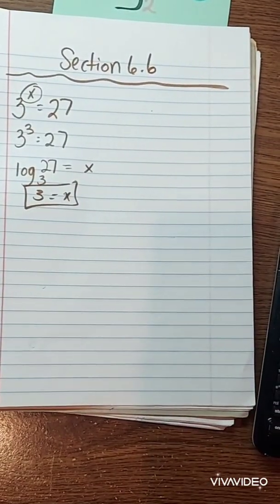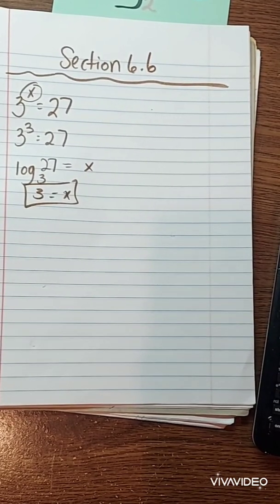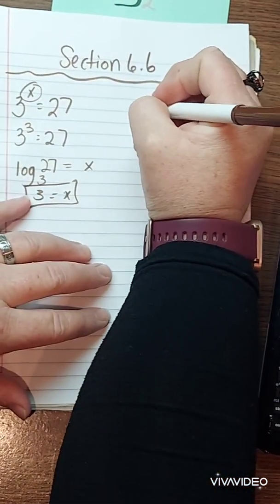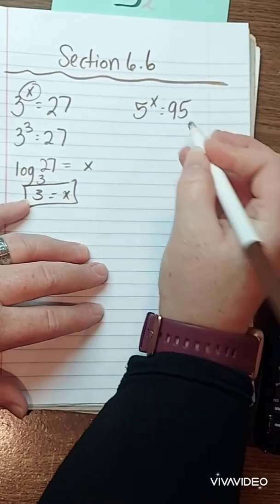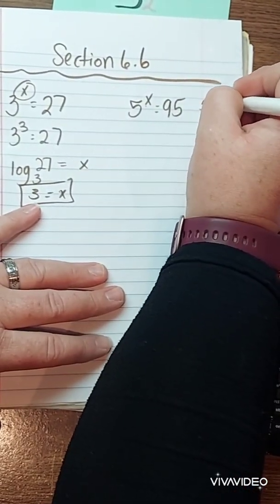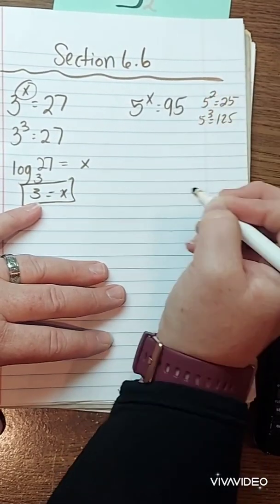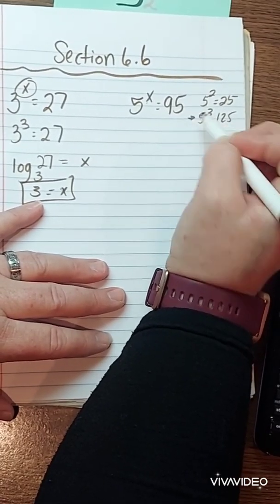Okay, so why would you learn how to do that? Well, quite honestly, what do you do if you get something that doesn't work out nice and neat? Such as we did in class, 5 to what power is 95. We did talk about in class that 5 to the second was 25 and 5 to the third was 125. So it's got to be between 2 and 3, but probably closer to this.